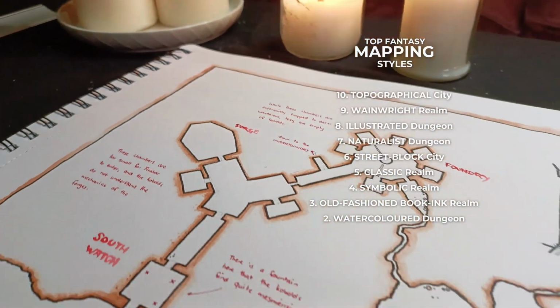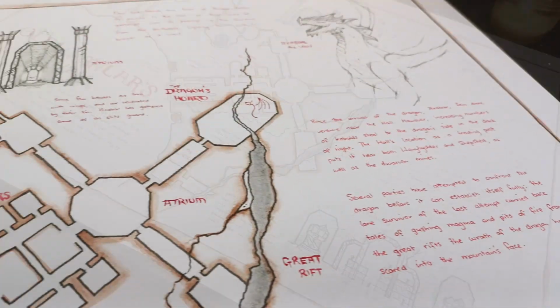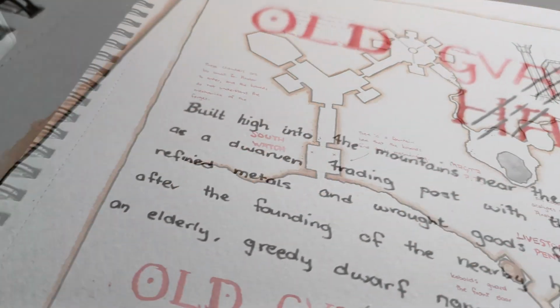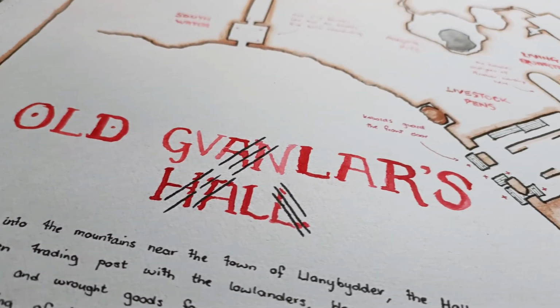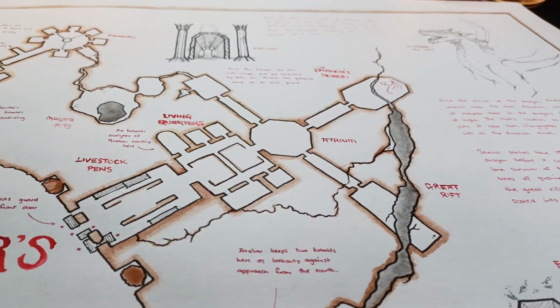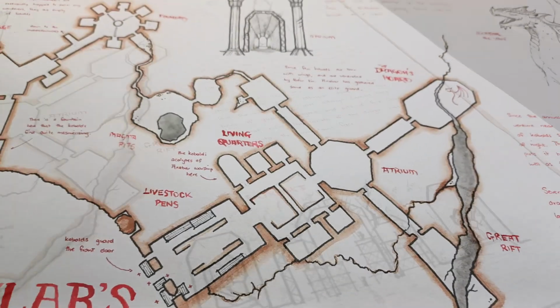We're getting to the good stuff now. We're onto the maps that I genuinely enjoy doing and I really enjoy looking at. So we're getting back to the map of Old Gvan Lars Hall, my sketch of the lair of Axabar the Vain. This video is focused on how you can create maps that are usable as handouts for your campaigns and how they can add to the experience.